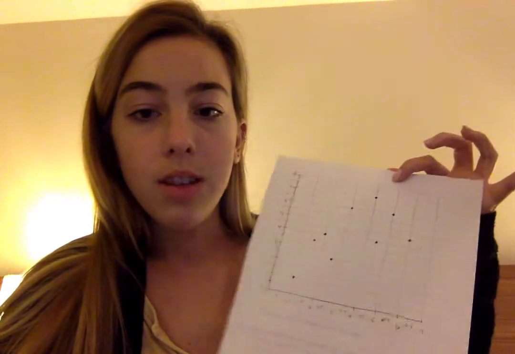Just based on the scatter plot and the correlation coefficient, I do not think that there is causation established.